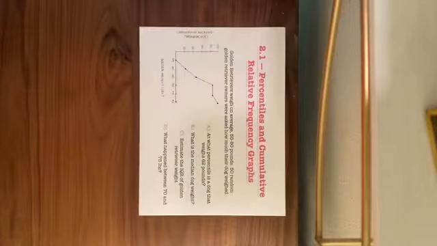He's a golden retriever. He's going to help me in teaching about lesson 2.1, percentiles and cumulative relative frequency graphs. So let's get started. The practice problem we're focusing on today says golden retrievers weigh on average 55 to 80 pounds. 50 random golden retriever owners were asked how much their dog weighed. Question A says, at what percentile is a dog that weighs 62 pounds?